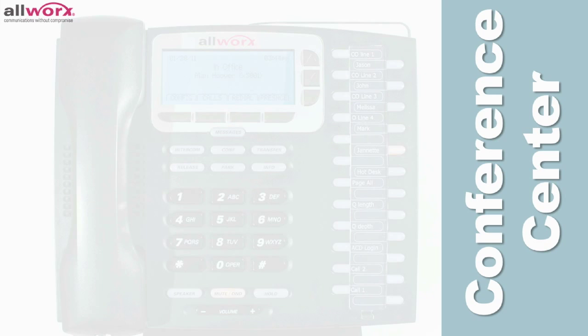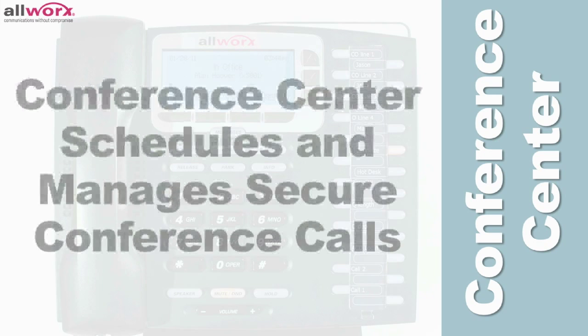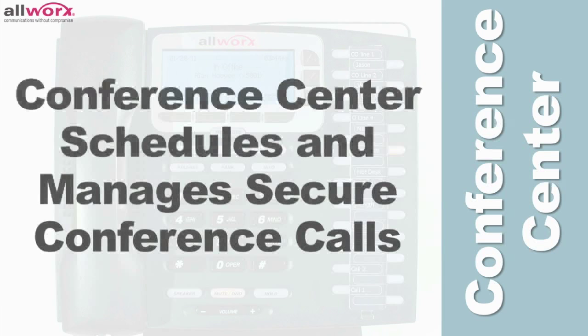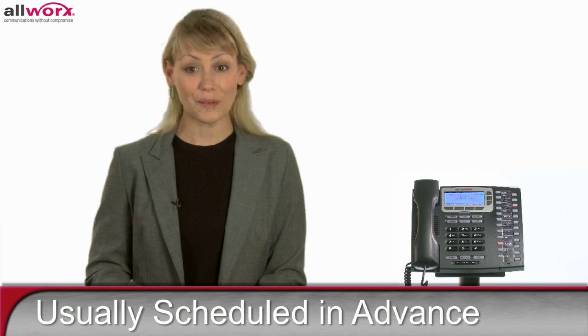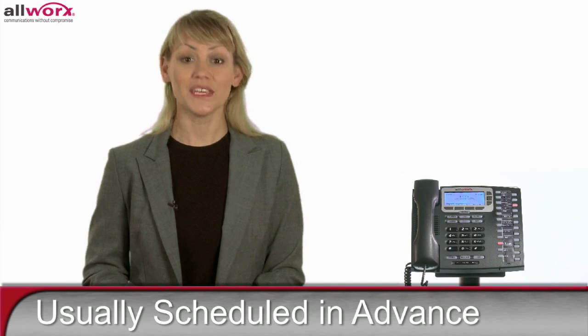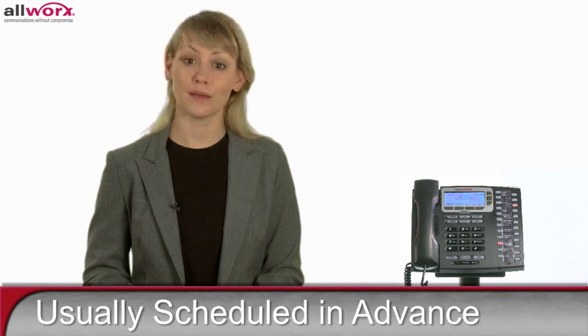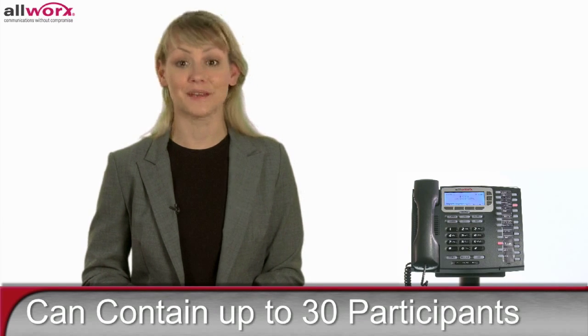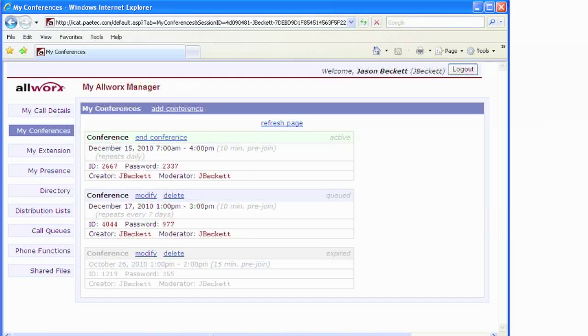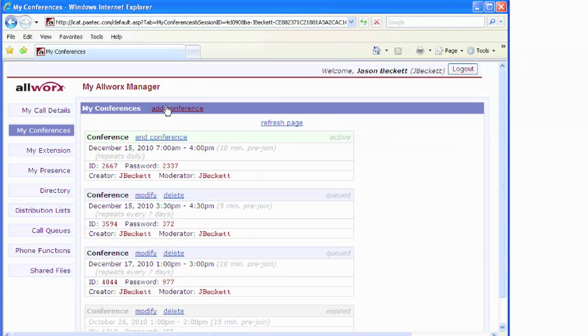Now let's talk about conferences. Conference Center is an optional feature that may or may not be enabled. If it is, you can schedule and manage secure conference calls for multiple people. Unlike the 3-party conference ability on your phone, these conference calls are usually scheduled ahead of time and, depending on the Allworks system, can contain up to 30 inside or outside participants. Once you are viewing your user page, you will see the button on the left-hand side labeled My Conferences. Click on this button and you can view any existing conferences or schedule a new conference.